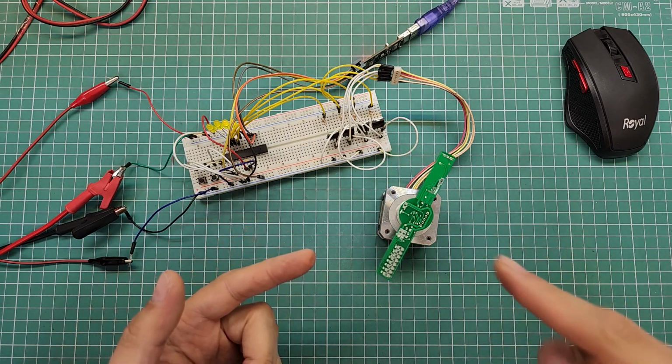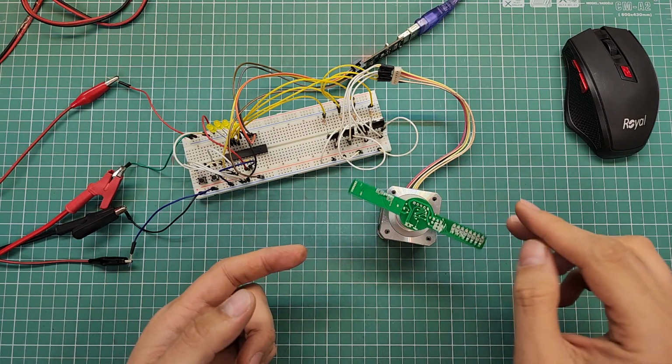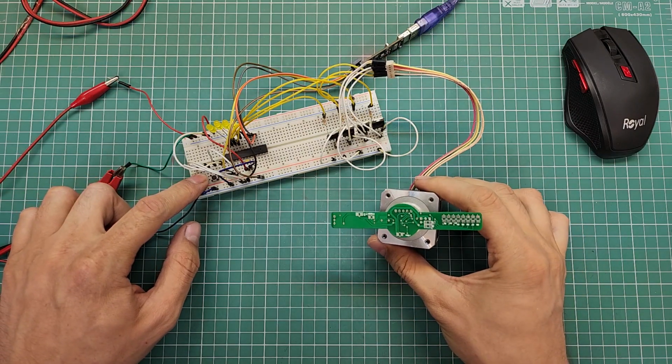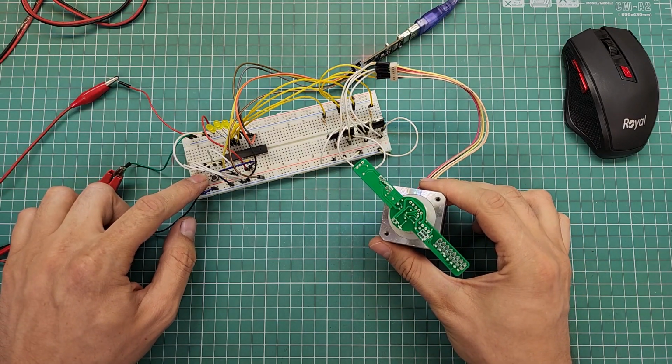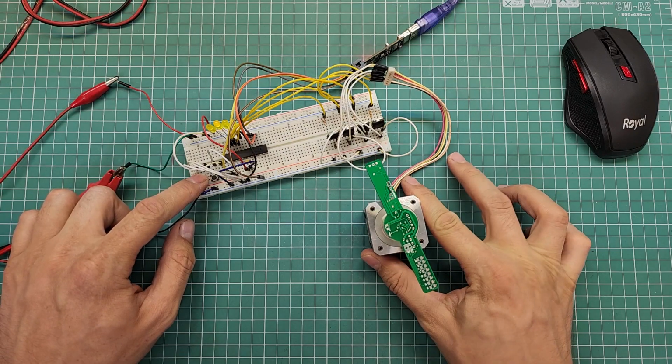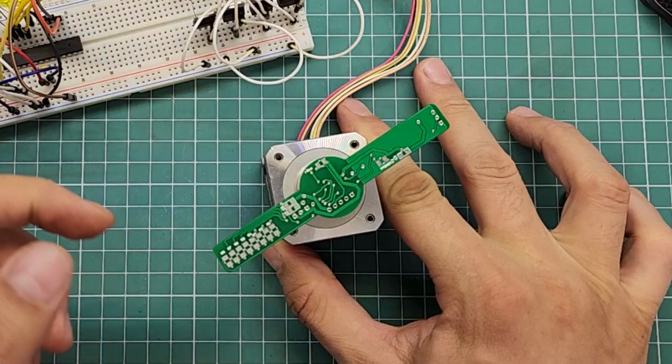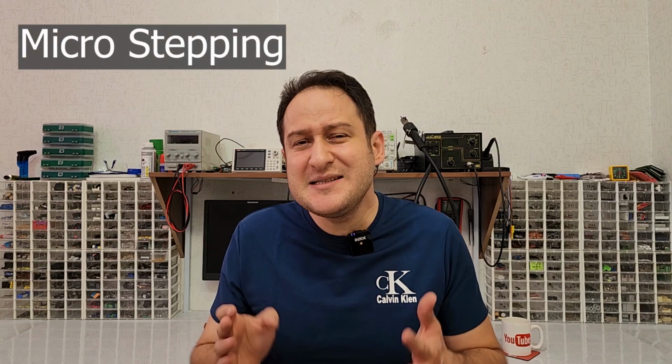Look here, at high speeds the rotation of the motor is almost smooth, but at low speeds discrete steps are clearly visible and completely sensible. This is not acceptable in most applications. What can we do? There is a technique to make low speed steps smooth. It is called microstepping. This technique divides each single step into a desired number of sub-steps, 2, 4, 8, 16 or even more. How to do that? Let's see.